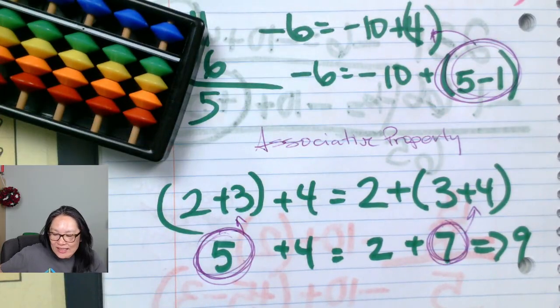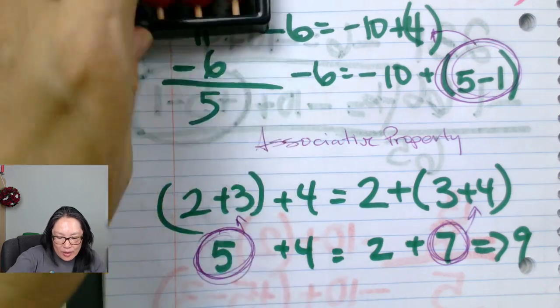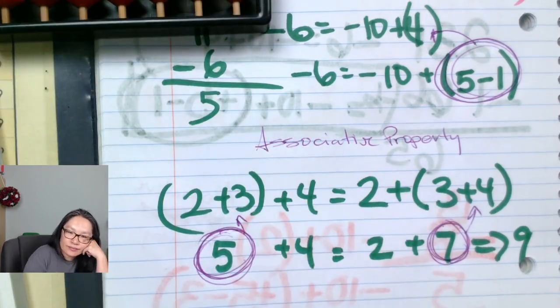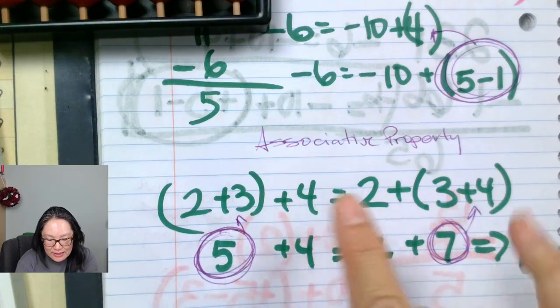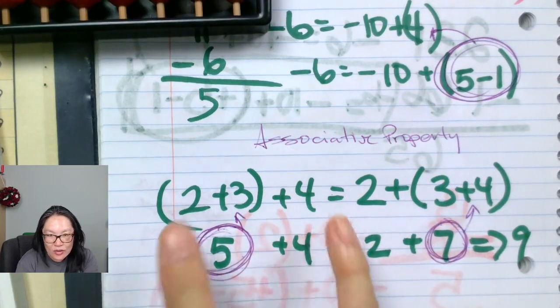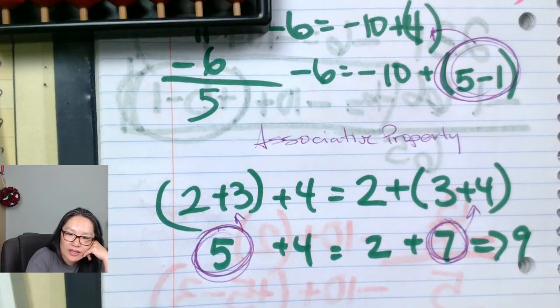I think I can utilize the associative property concept. But it won't be, I think so. Because that's what it is, really. It's not that they're, I don't know. I have to think, I have to marinate on that one a little bit.